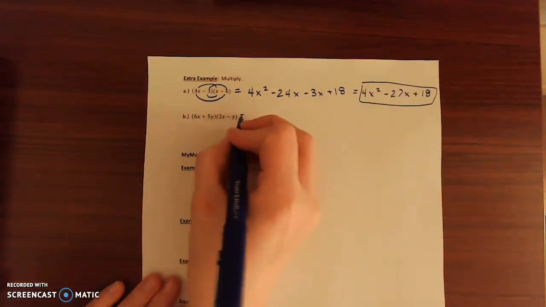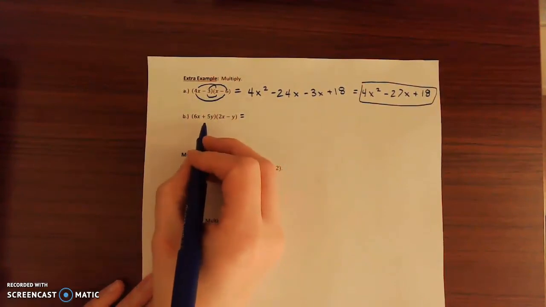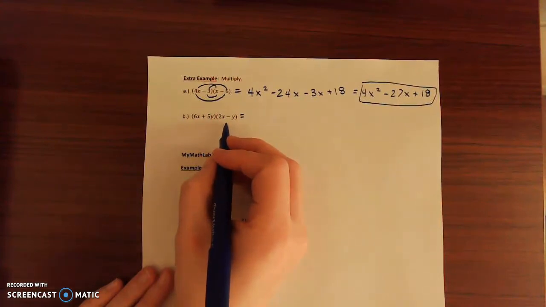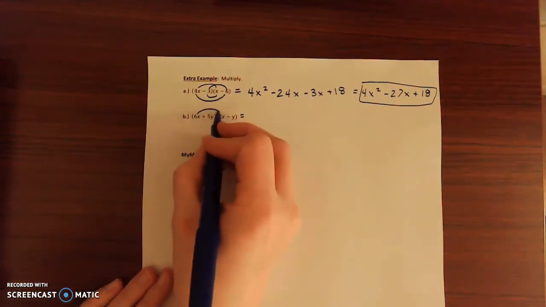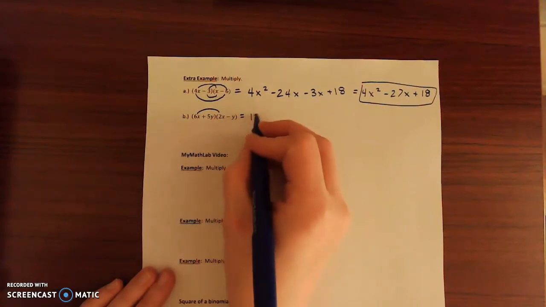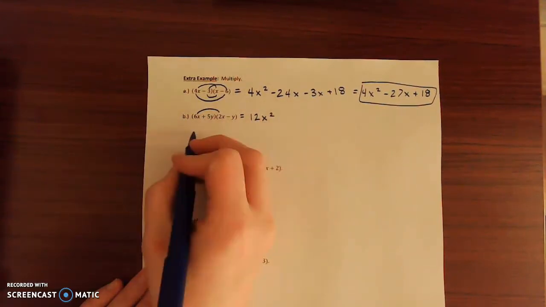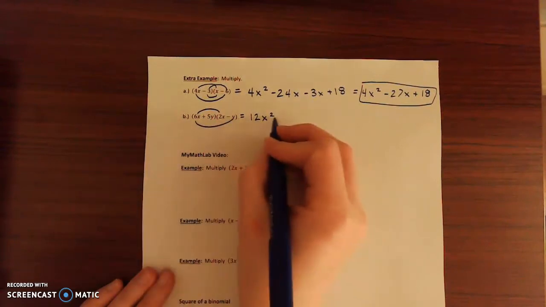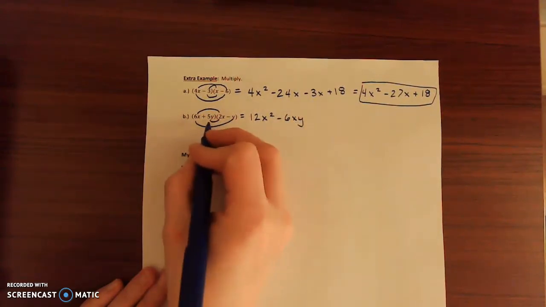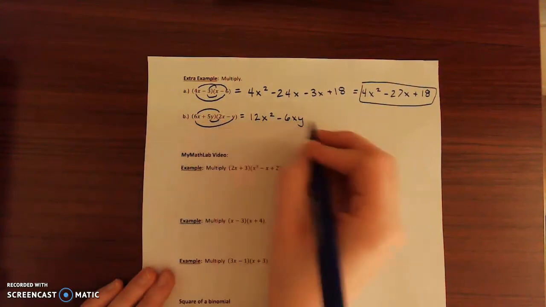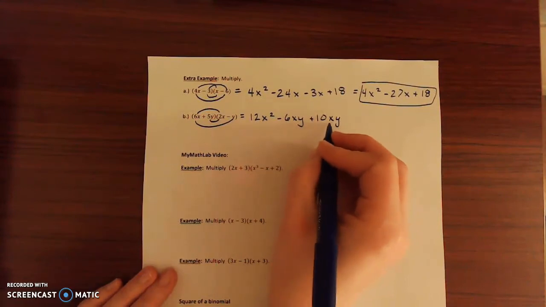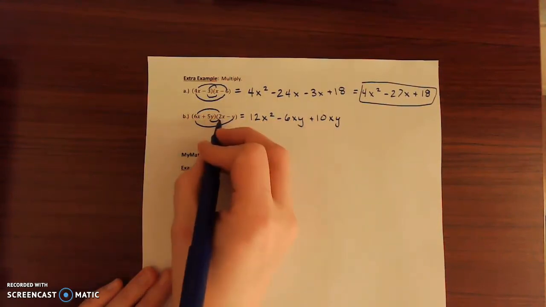And let's do one more together. Here I'm multiplying a binomial times a binomial, so the FOIL method is appropriate. So we would start by multiplying first times first. 6x times 2x gives us 12x squared. Outer gives me negative 6xy. Inner, 5y times 2x gives me plus 10xy. Notice I'll write xy instead of yx.